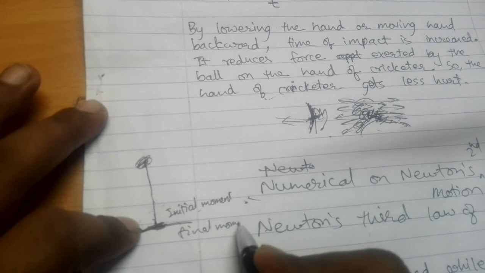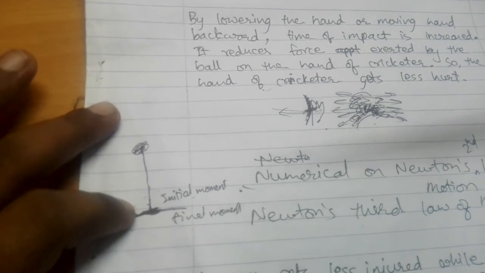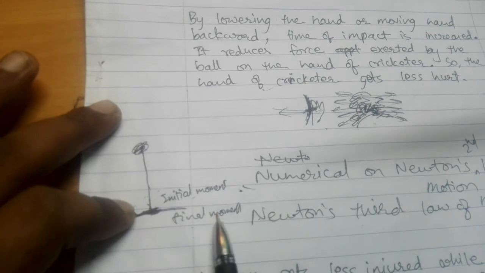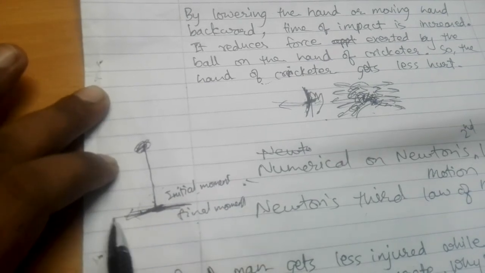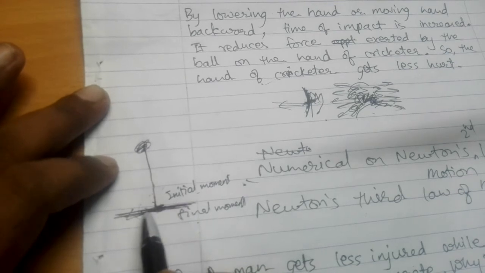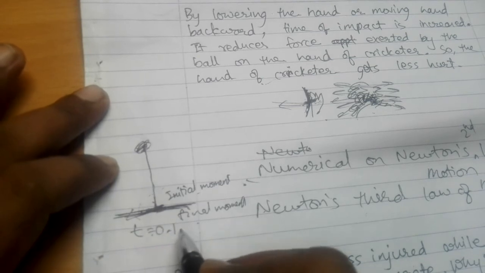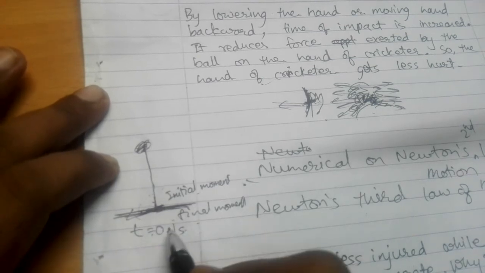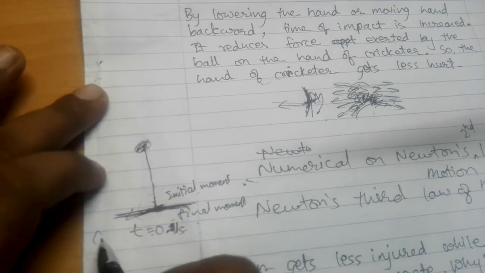So how much time does it take you to come to rest? That is known as time of impact. Now if you hit the concrete ground, what happens? Immediately you come to rest. Let's say 0.01 second in the case of cement or concrete.